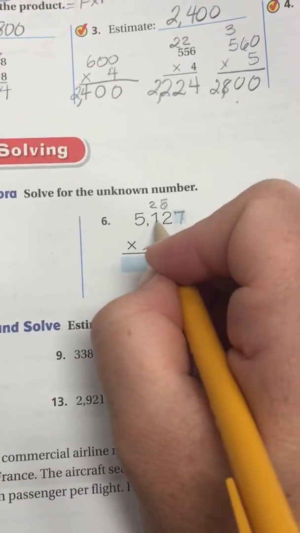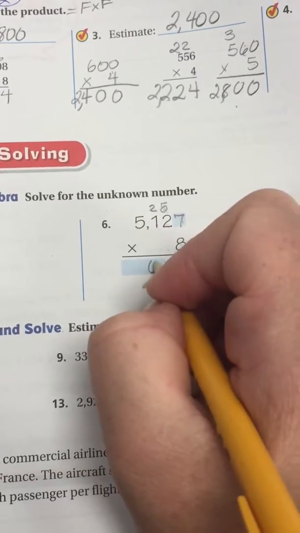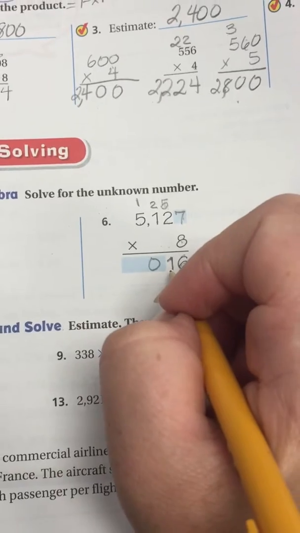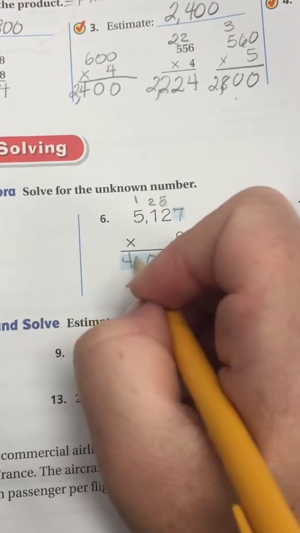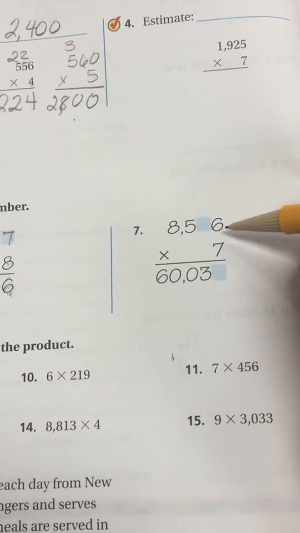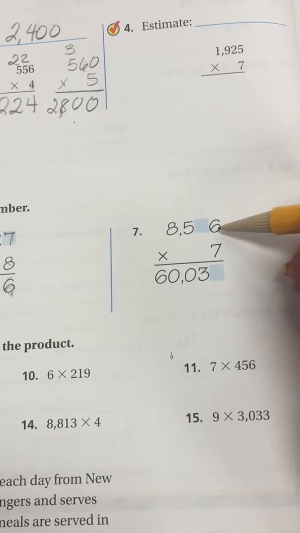So therefore 8 times 1 is 8. Plus 2 more is 10. Carry my 1. 8 times 5 is 40. Plus 1 more is 41. 1, 2, 3. Those are my missing numbers. Again, this one's easy because it already gives us our first ones in the ones place.